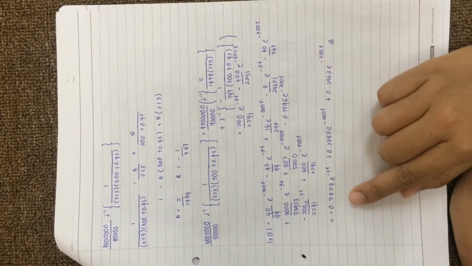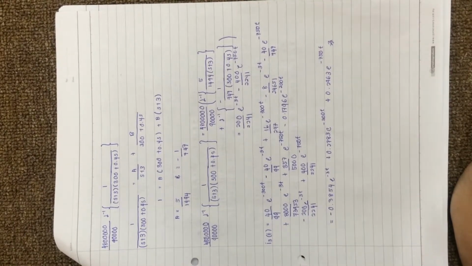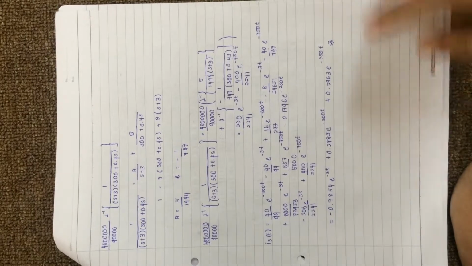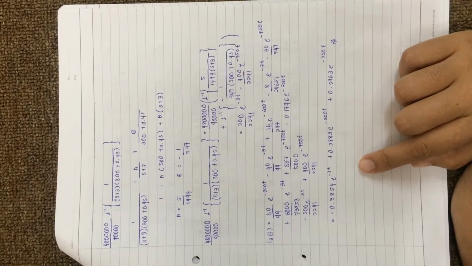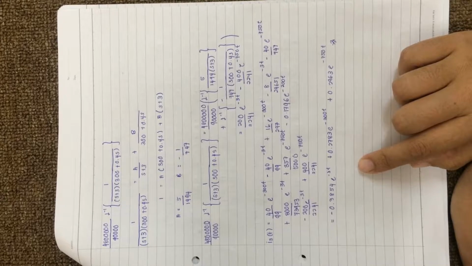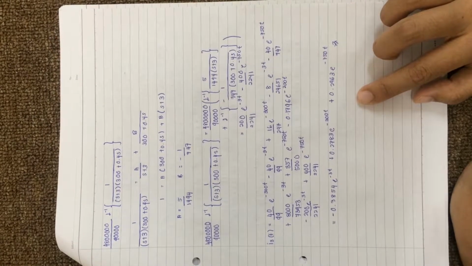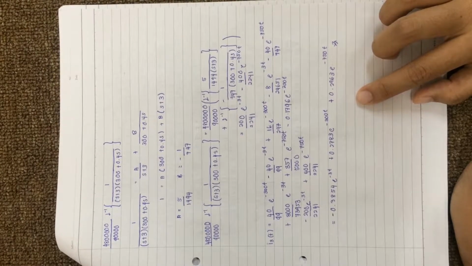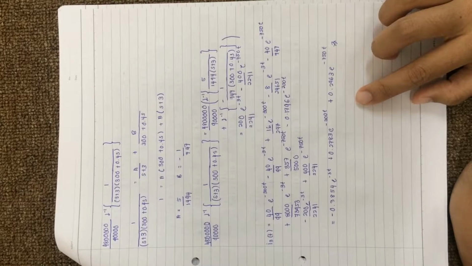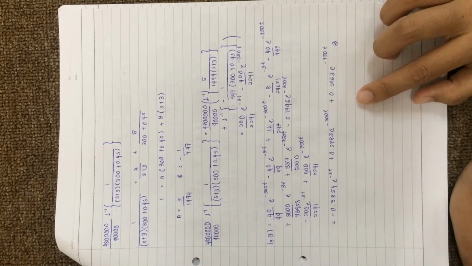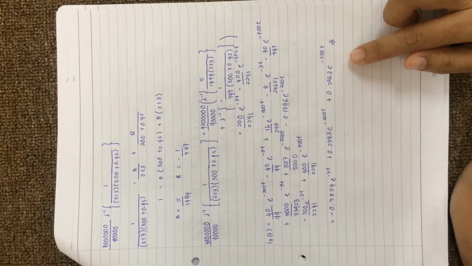So the answer is negative 0.3854 exponential to the power of negative 3t plus 0.2783 exponential to the power of negative 300t plus 0.2963 exponential to the power of negative 750t.